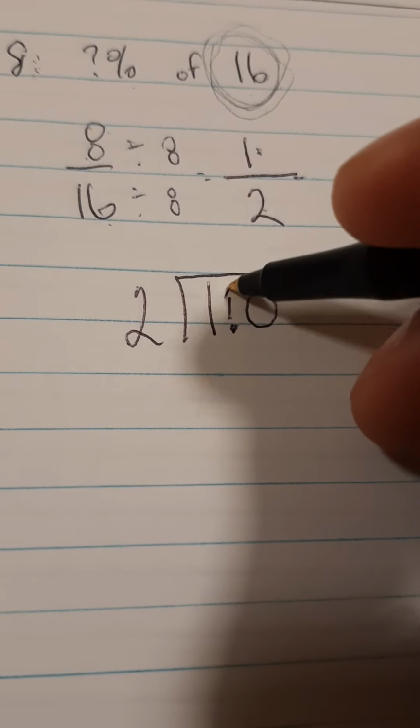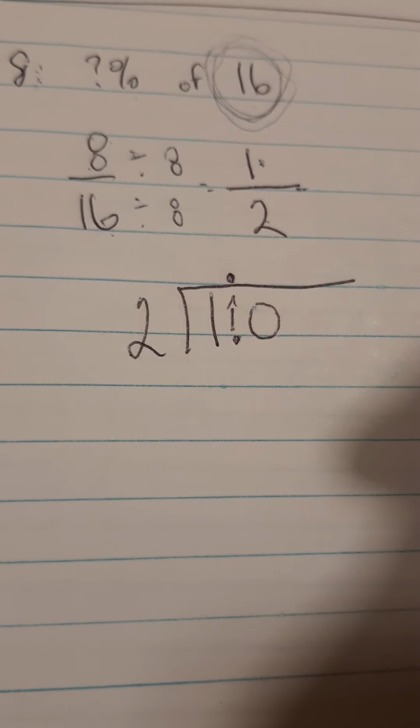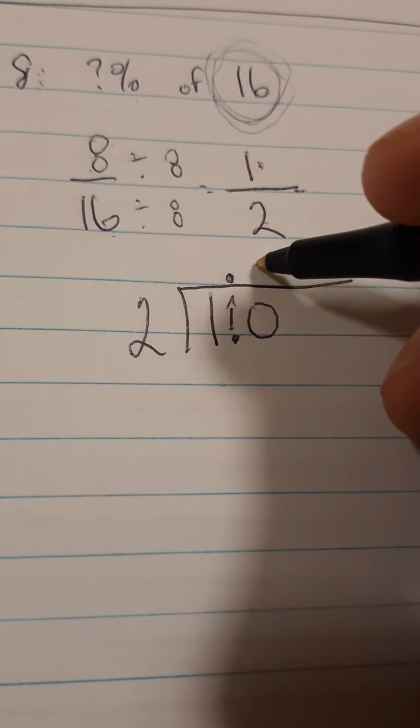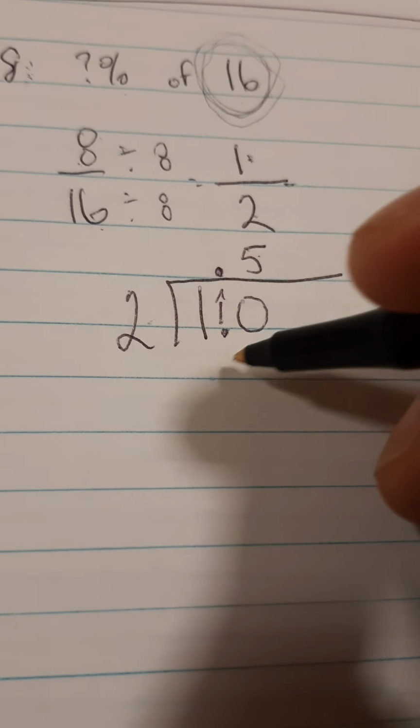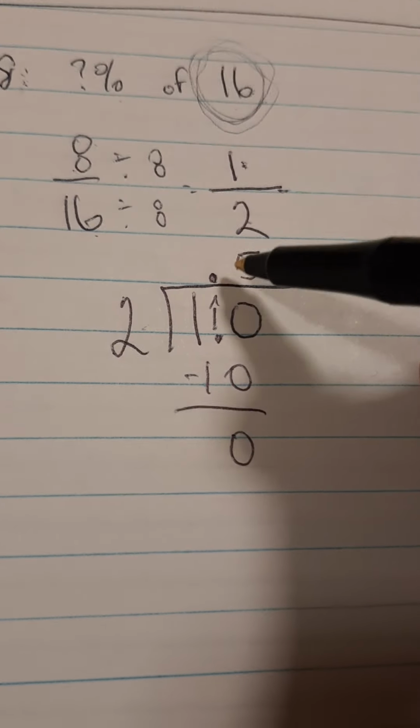I'm going to raise my decimal up to put it in the right spot. 2 goes into 10 5 times. 2 times 5 is 10. Do my subtraction, and there's my answer, right?